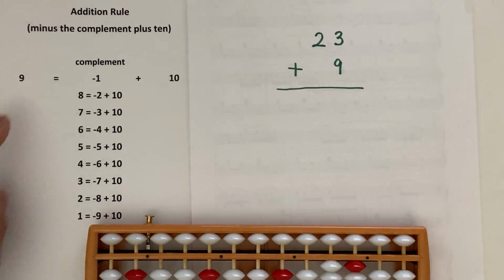So using the rule, once again, it is minus the complement plus 10. So I minus 1, which is the complement, and add 10. All right, so the answer I have here is 32.